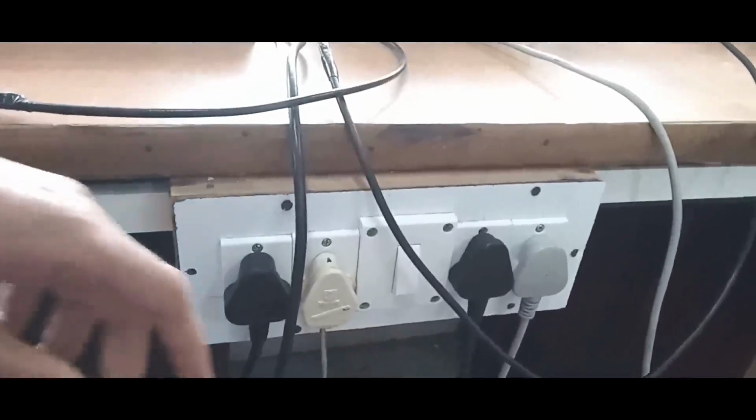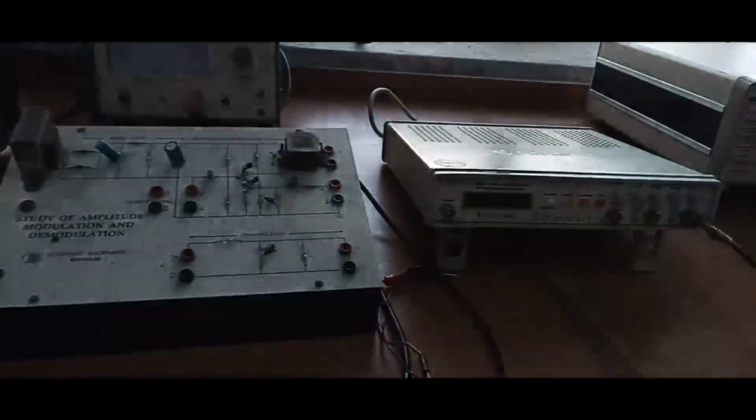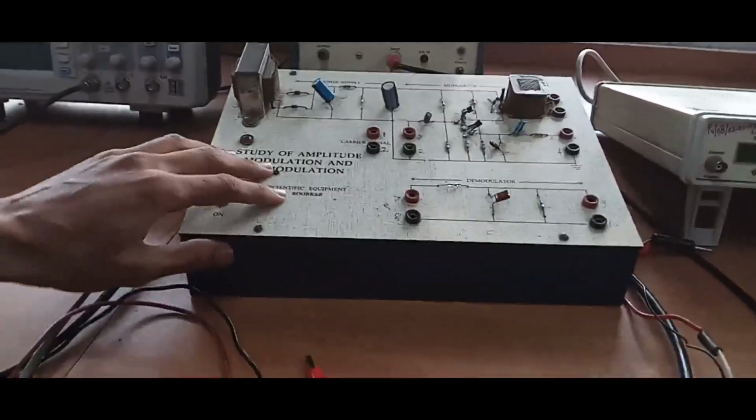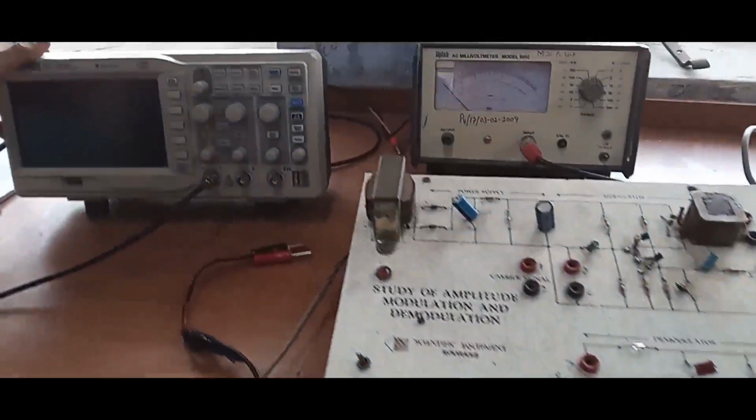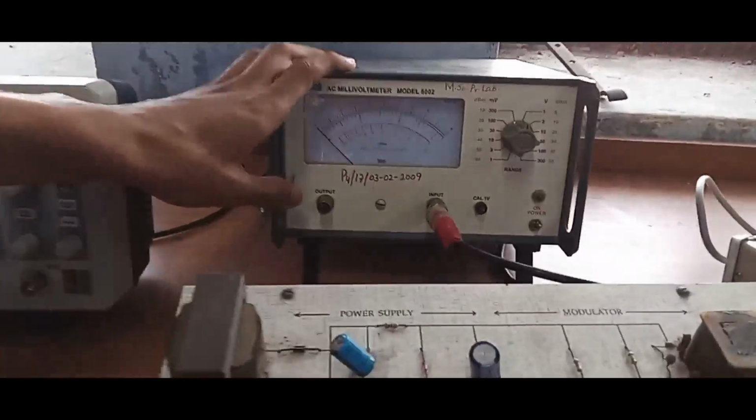First of all, these are power supply, as you all know. Then we have function generator. Then we have our main circuit here. Then we have CRO, as well as our AC millivoltmeter.